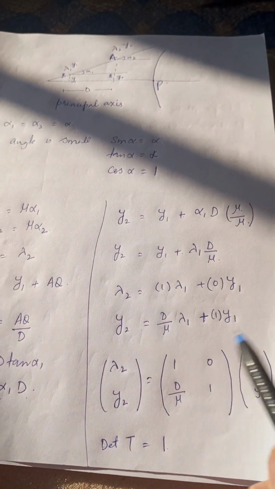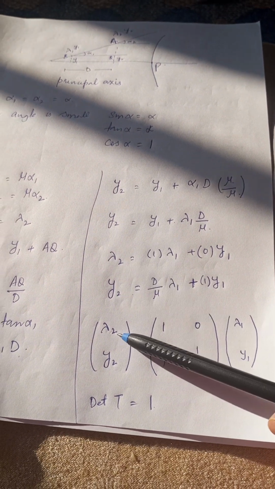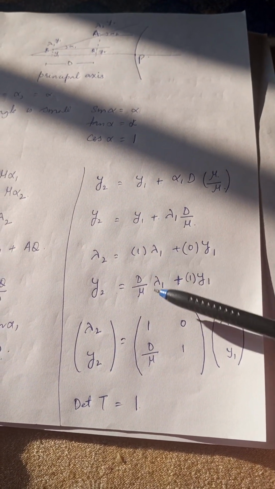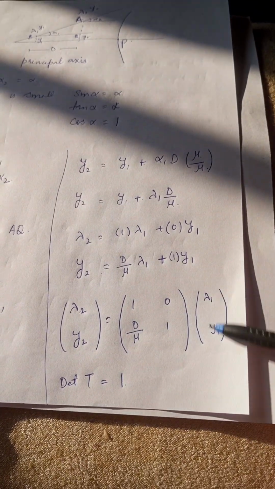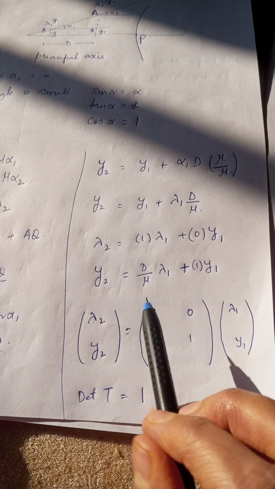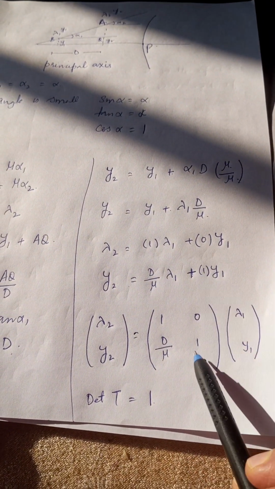Now I can try to put it in matrix form, with lambda 2 and y2 on one side, which will be a column matrix. Here lambda 1 and y1 on the other side, another column matrix. Then I will write a matrix of coefficients. What are the coefficients? 1, 0, D by mu and 1.